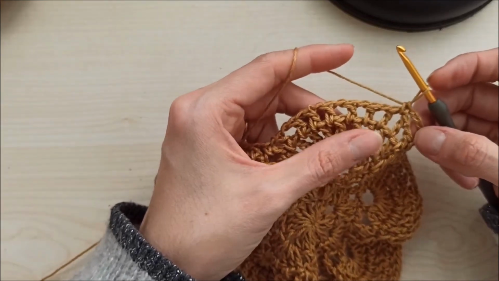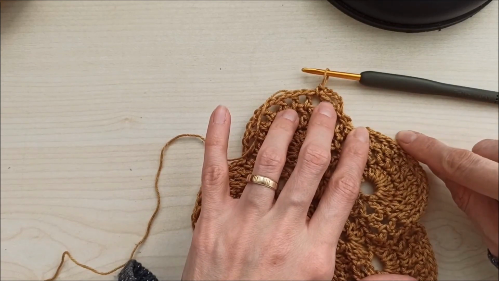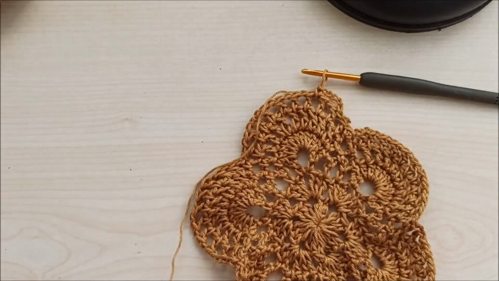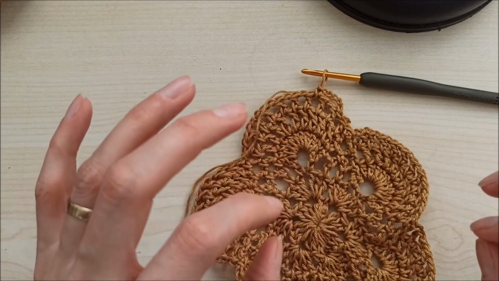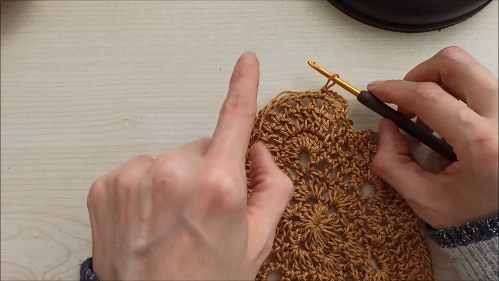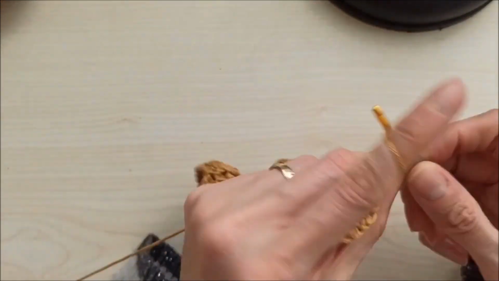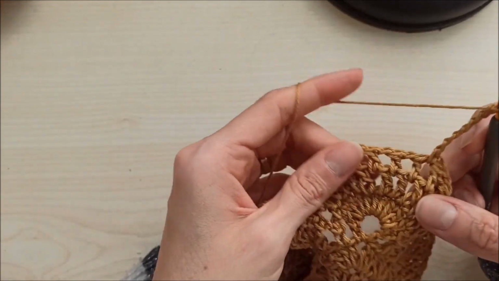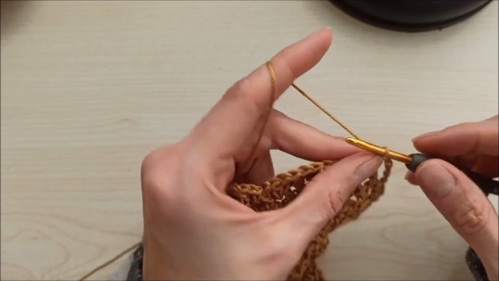This is my first chain 5 space. I will add one more here. This is the second one here. This is the third. Okay, totally 3 chain 5 spaces. Now add here 2 chain 7 spaces. 1, 2, 3, 4, 5, 6, 7. Skip that space, come to next one, join with a single crochet.